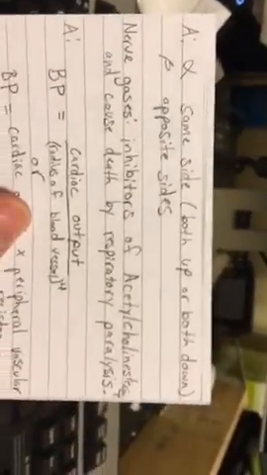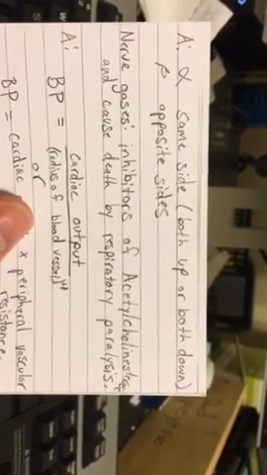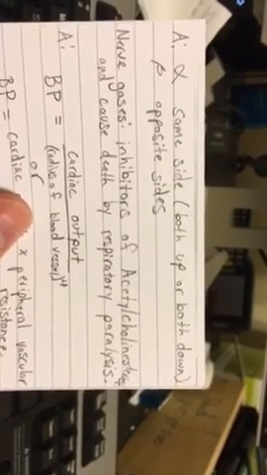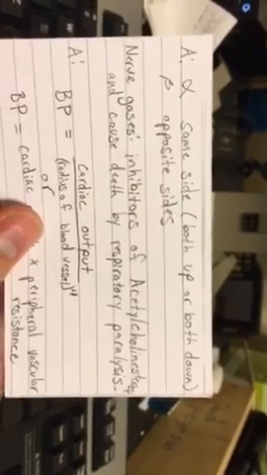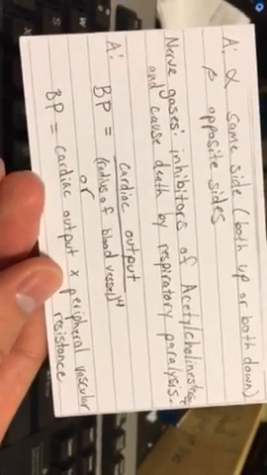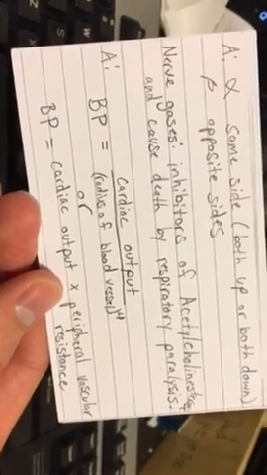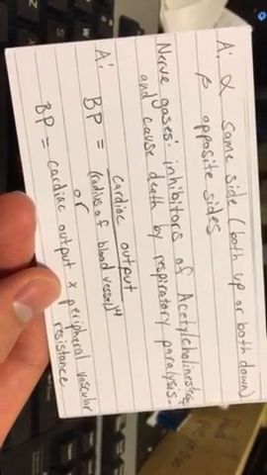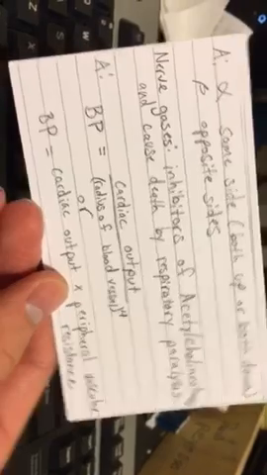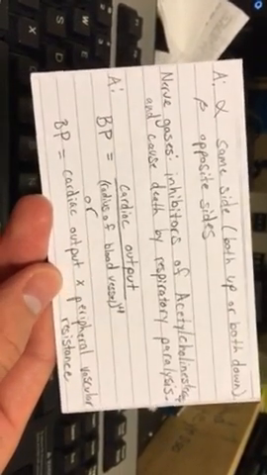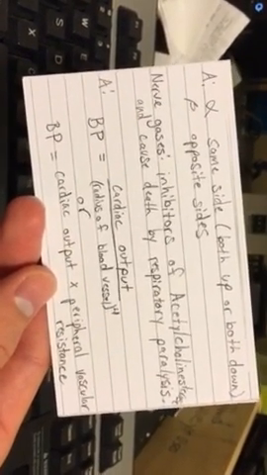Great. Nerve gases. What do they do? Nerve gases are inhibitors of acetylcholine esterase and cause death by respiratory paralysis. Blood pressure equation. So your BP, or your blood pressure, will be equal to your cardiac output divided by the radius of a blood vessel to the fourth power. The blood pressure will also be equal to the cardiac output times the peripheral vascular resistance.